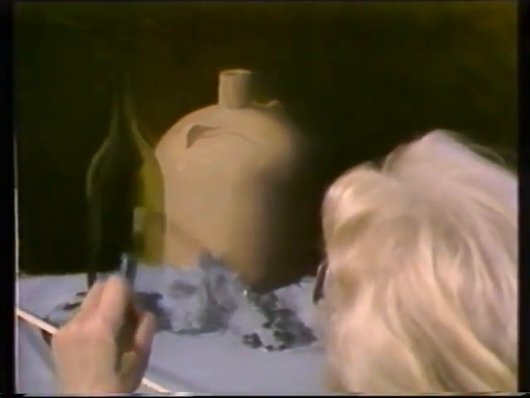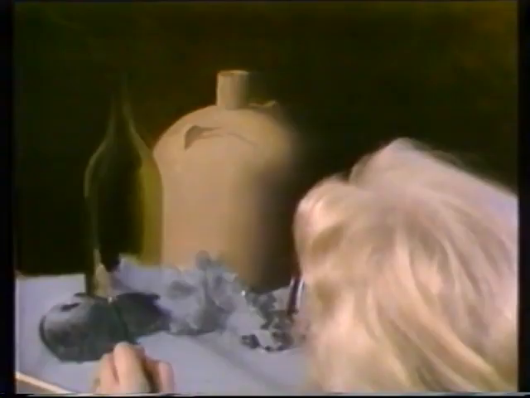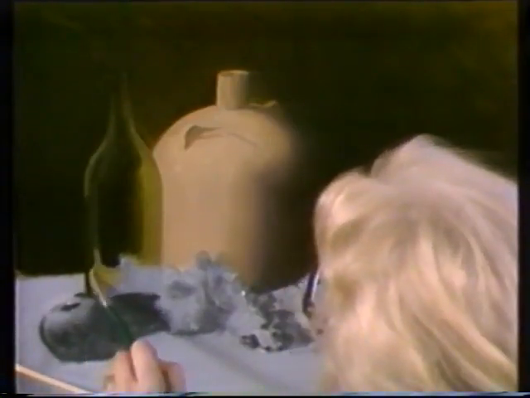The stone crock, and then I see the table, white tablecloth reflected in it too, or back there, and it's enlarged.